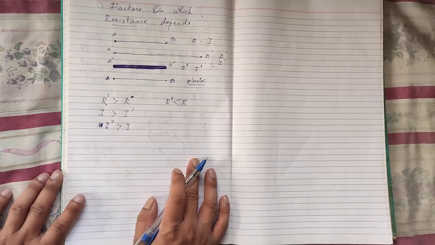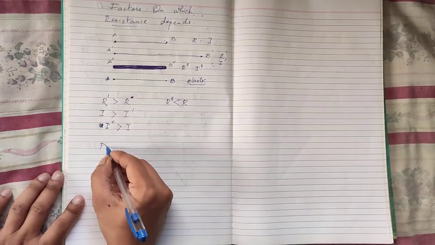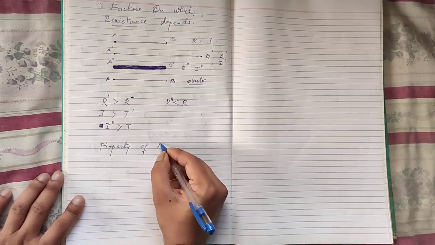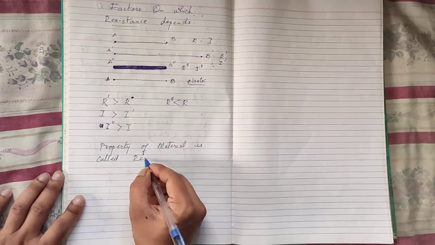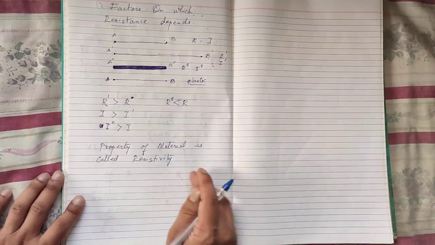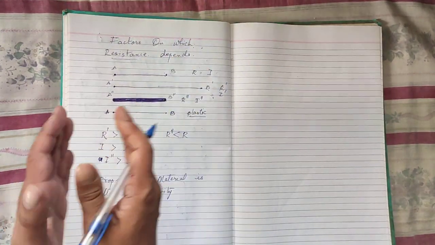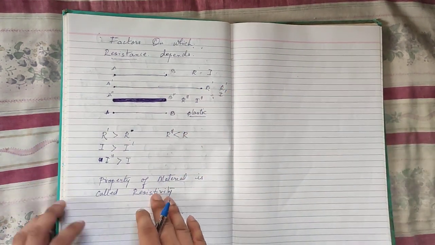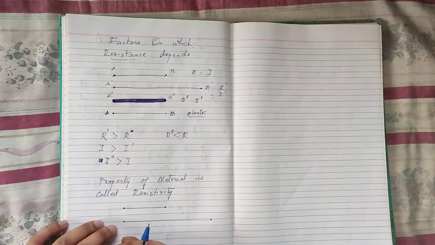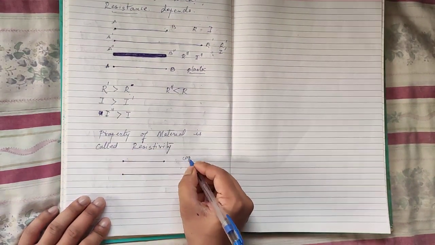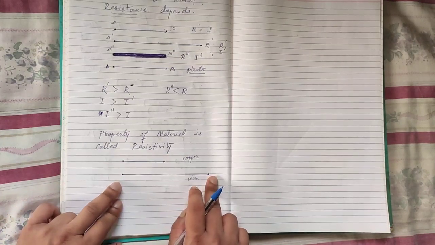The resistance also depends on the material used, and this property of the material is called resistivity. Up till now we were understanding resistance and that it is a constant. Yes, I get that, but it is different for different materials. But let's say I have a copper wire which is of this much length, and I have again a copper wire of this much length. Obviously they both are copper wires. They both are made up of copper. They both have the same thickness.